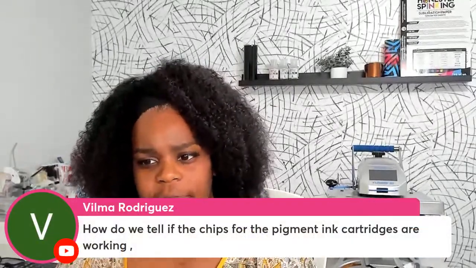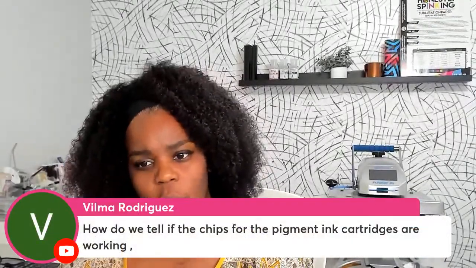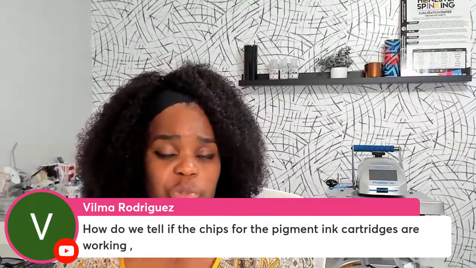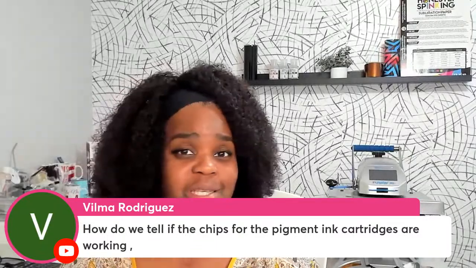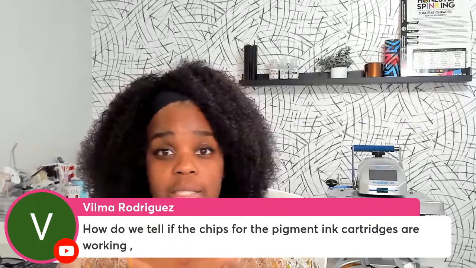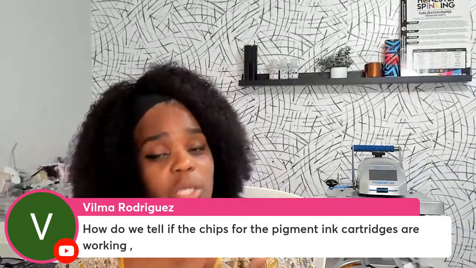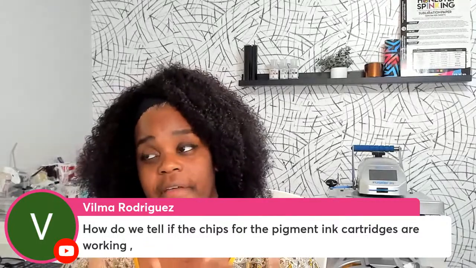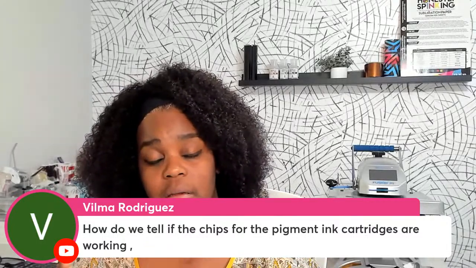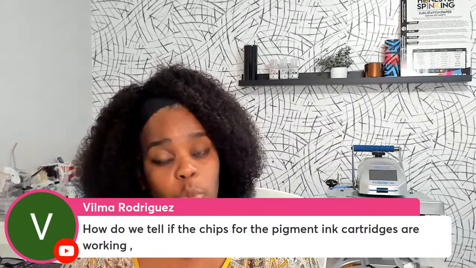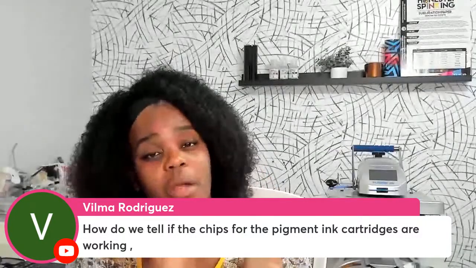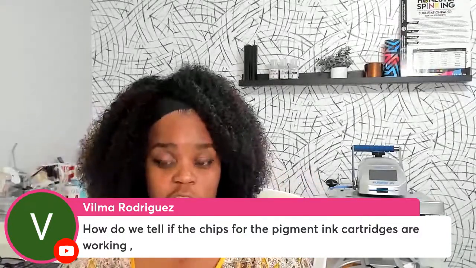How do we tell if the chips for pigment ink cartridges are working? You have to tell me which ones you're talking about, because the printer doesn't know what ink is in there. As I always say, you can have Kool-Aid in it, you can have Hennessy in it. It doesn't know what liquid is in there. If it is the newer one and you see an X and it says cartridge not recognized, it's time to change the chip.